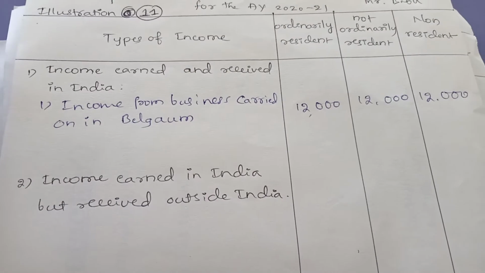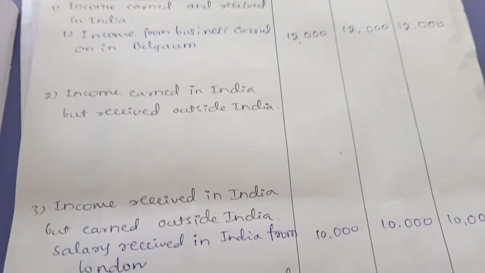So when both are made outside, the first three heads are not going to be considered.